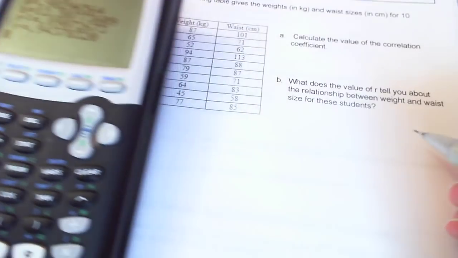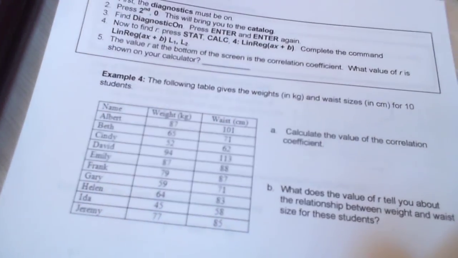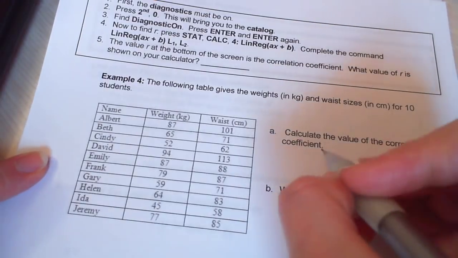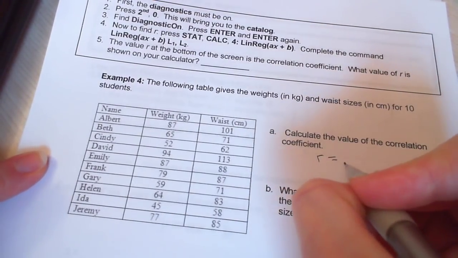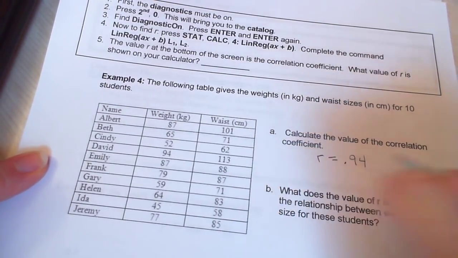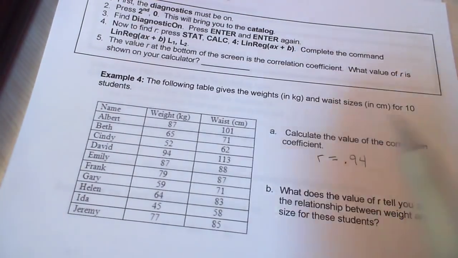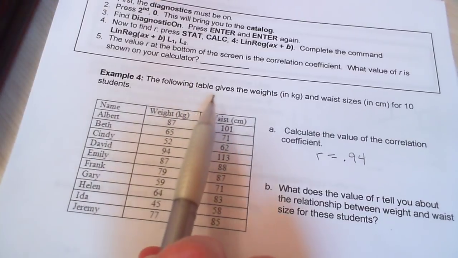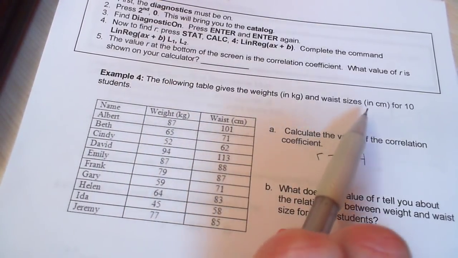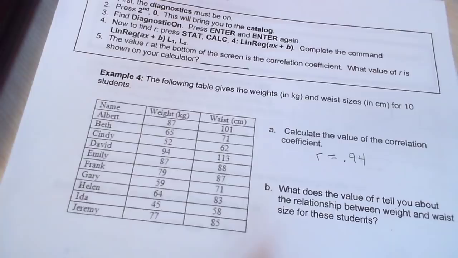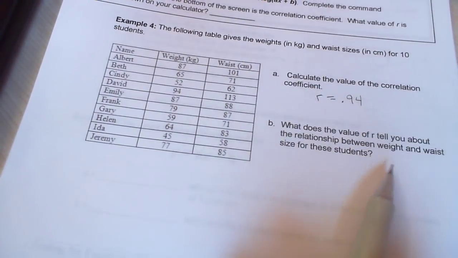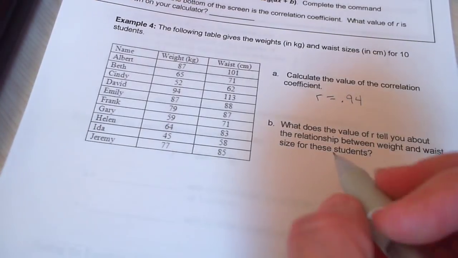We can keep that at 0.94. So for this example, calculate the value of the correlation coefficient. I'm going to say R is 0.94. So here we were looking at weight and waist size. The following table gives weight in kilograms and waist sizes for 10 students. So what does the R value tell you about the relationship between weight and waist size?